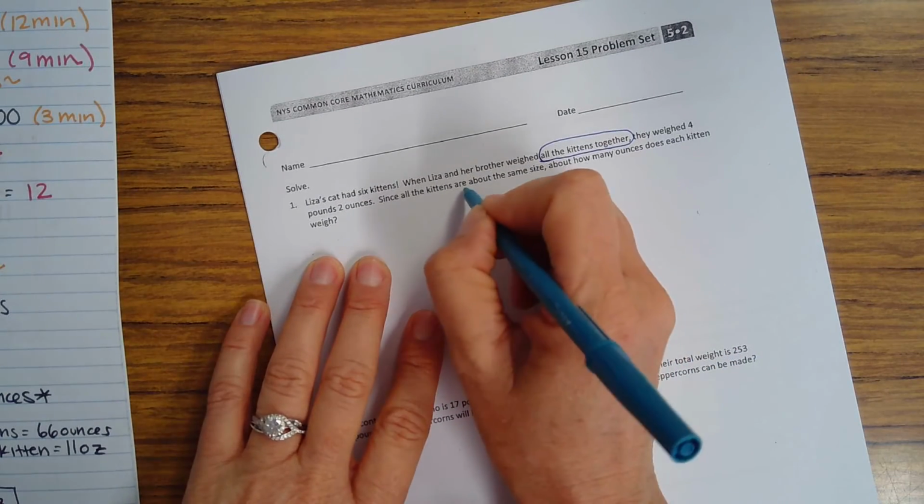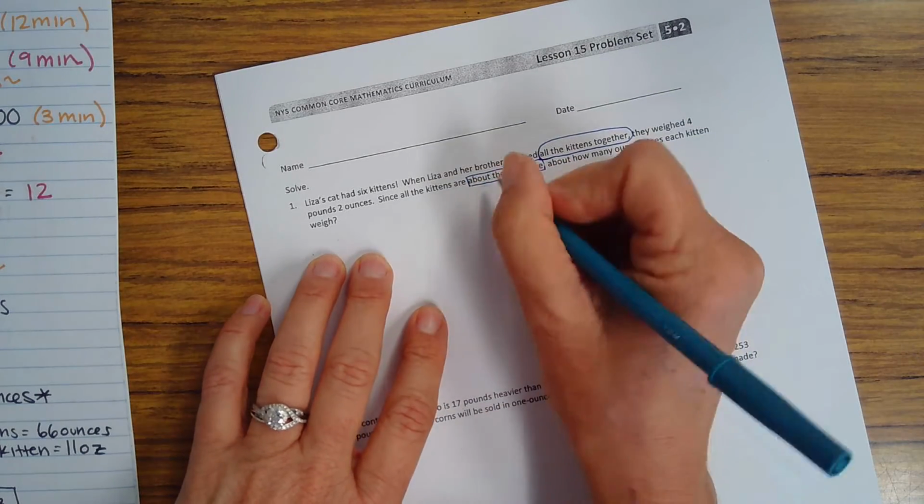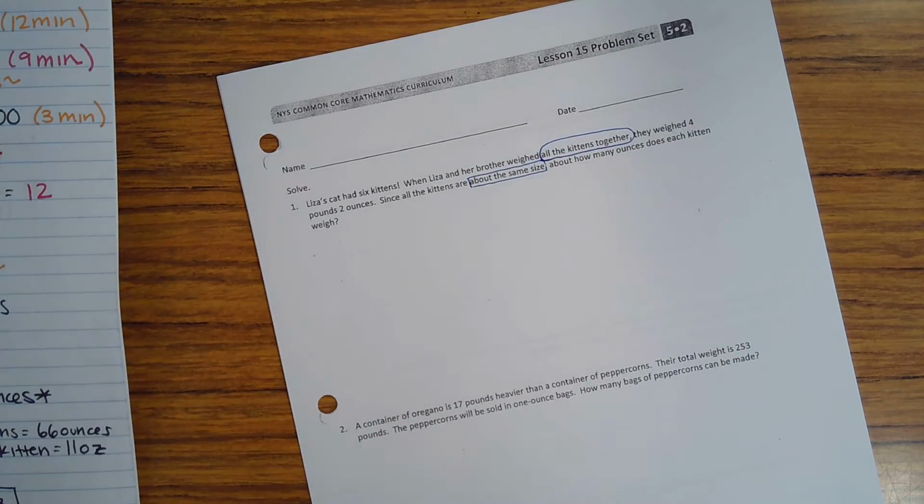If they all are about the same, that's like if all these party bags are about the same, how much does the party bag weigh? So let's say I have all of this trail mix, and I want to put the trail mix evenly into these bags, and I'm pulling it out into equal groups.